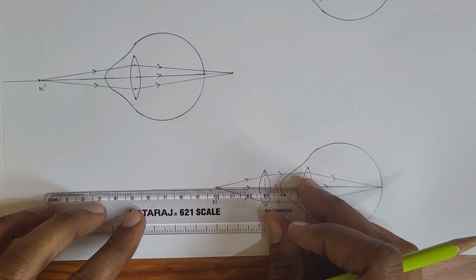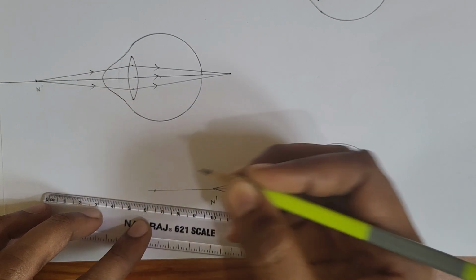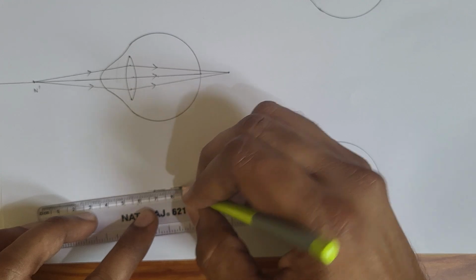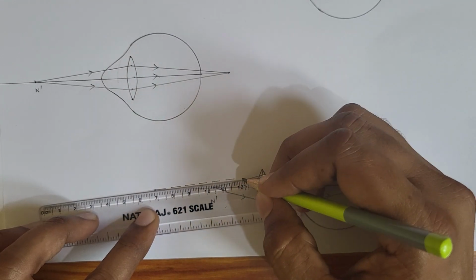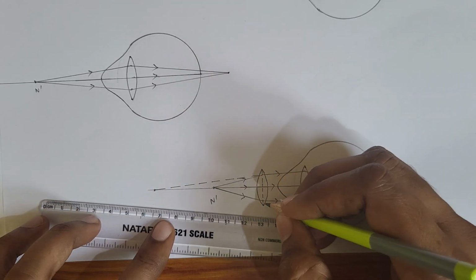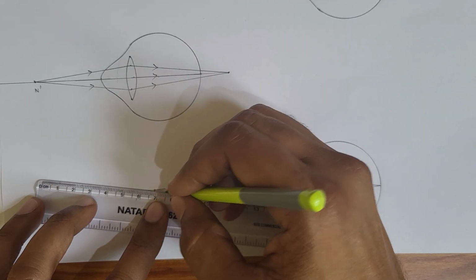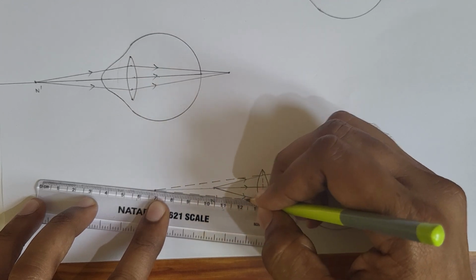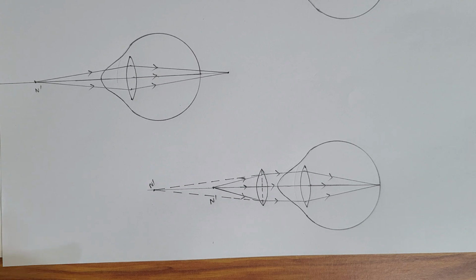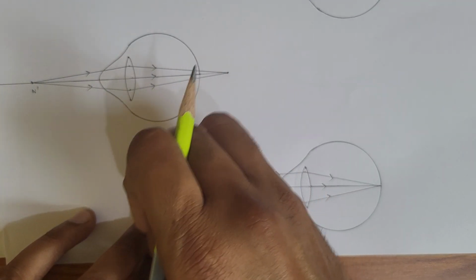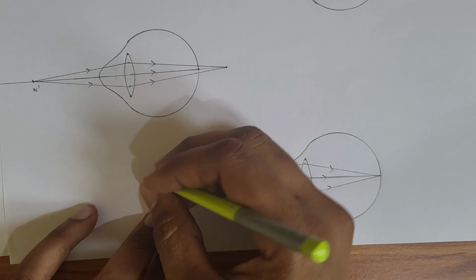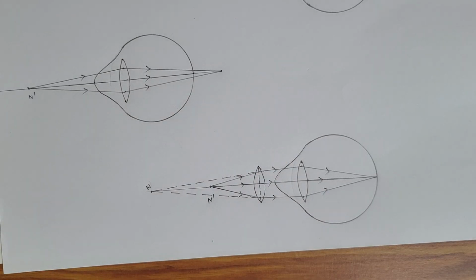Suppose the light rays come from a far away point also. From here also, if light rays come, these light rays will also meet the retina perfectly. This is n and this is n dash. This is n. So this is how you need to draw the ray diagrams. Now, we understood how to draw ray diagrams, right?